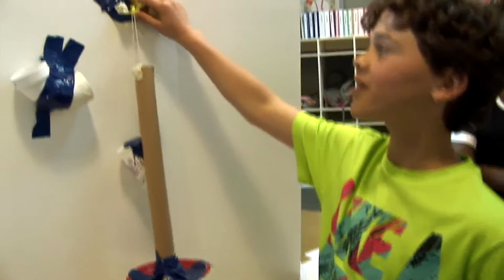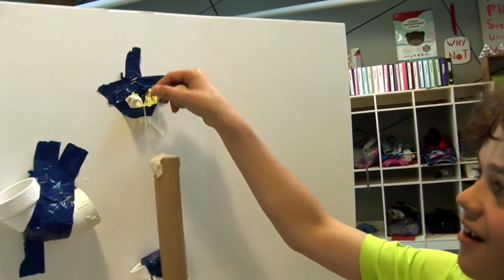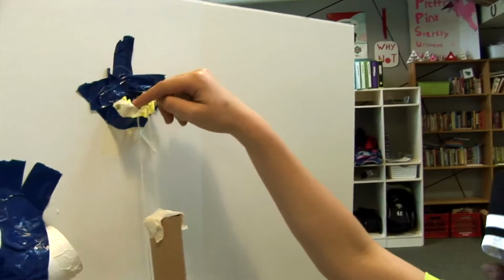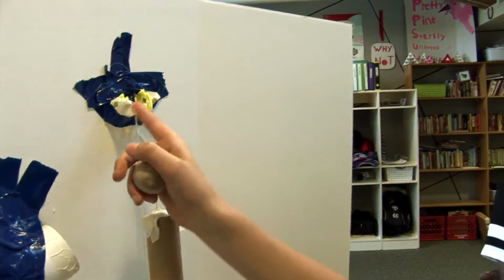We had a lot of trouble with this little system up here. We were trying to do it with CDs and stuff, and we got so tired of failing that we just used a 3D printer and printed out what would work.